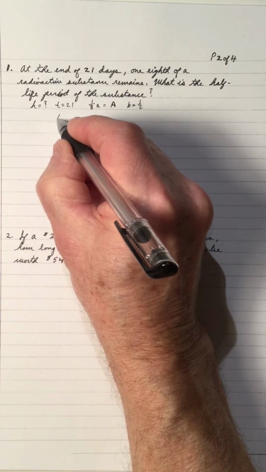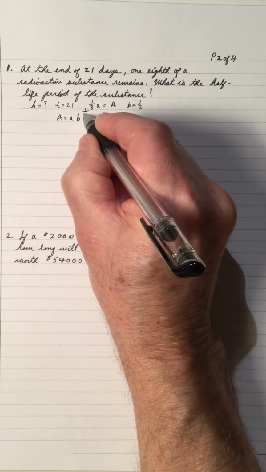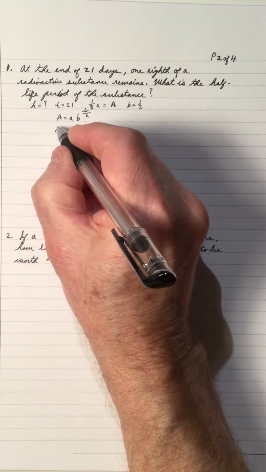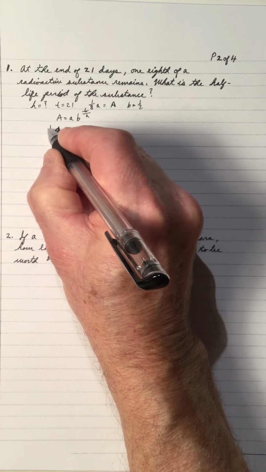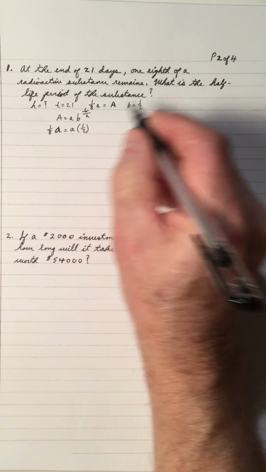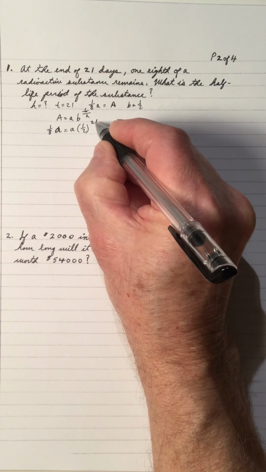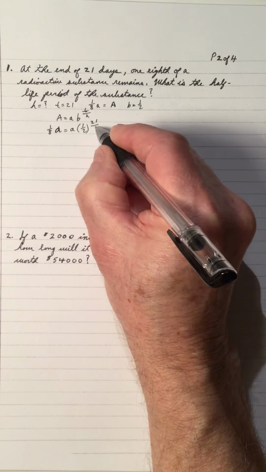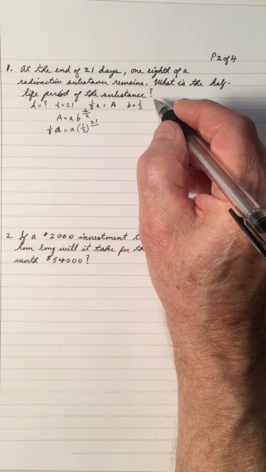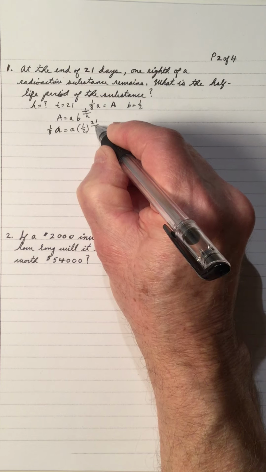So we have A equals small a, base, to the T over H. So the big A is 1/8 of small a. The base is 1/2 for half-life. The time is 21. And we're trying to find what the half-life is at the end of 21 days, which is the H.